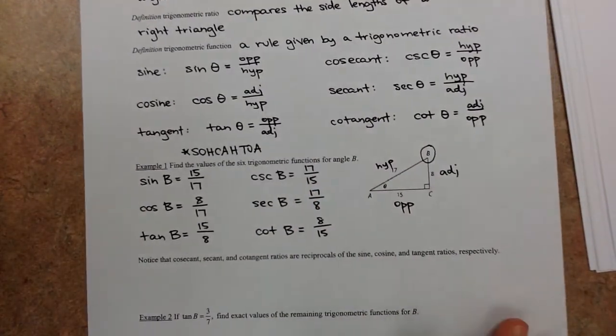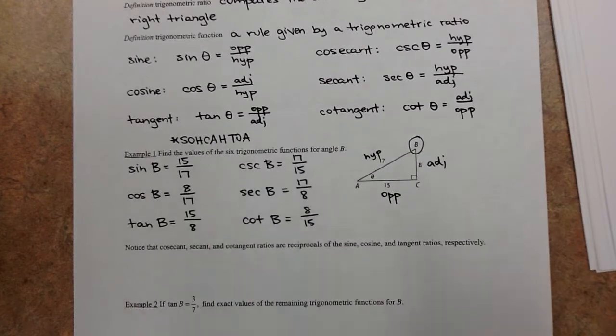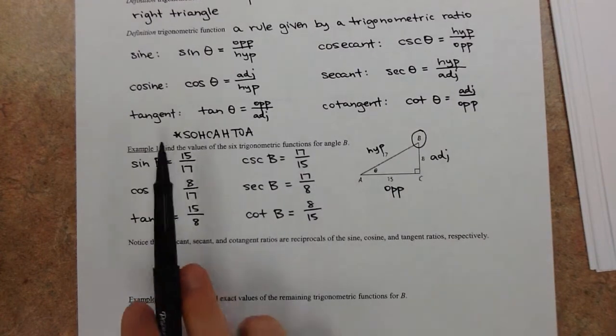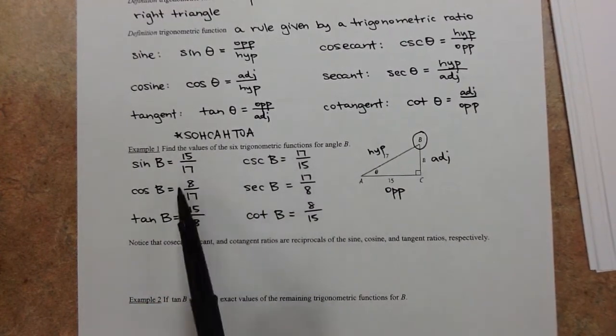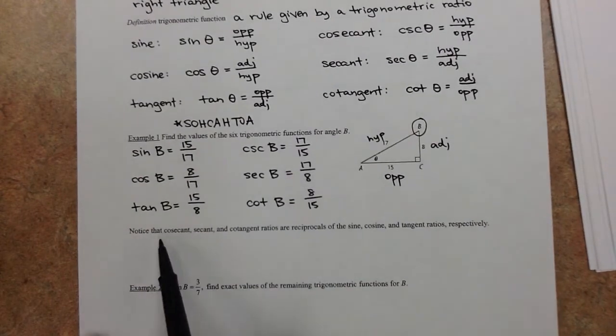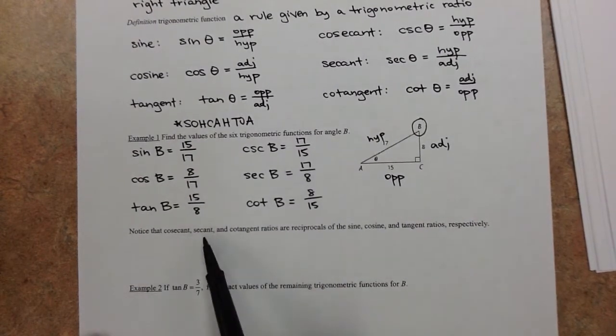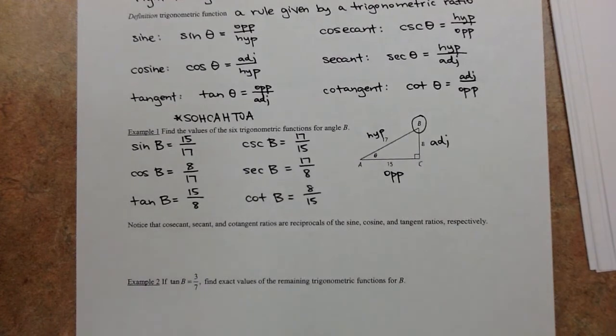Those are all 6 of the trig functions for one particular angle. If we switch to angle A, they would all be different because the opposite and the adjacent would change. Okay. One thing you may have noticed in this problem and up above, notice this and this are reciprocals. So are these, so are these. So notice cosecant, secant, and cotangent ratios are reciprocals of sine, cosine, and tangent ratios.